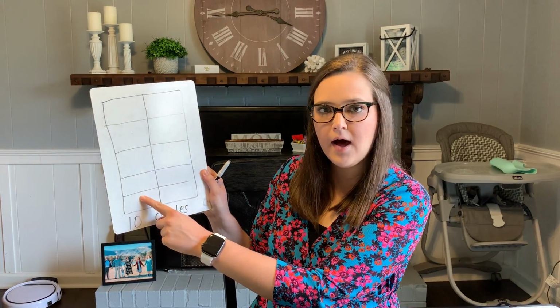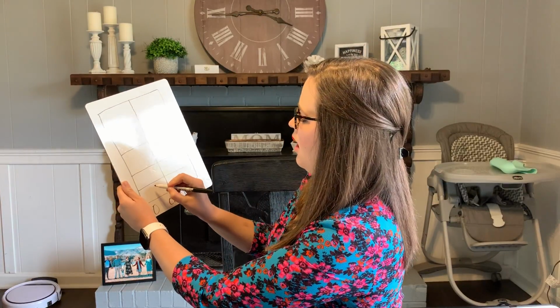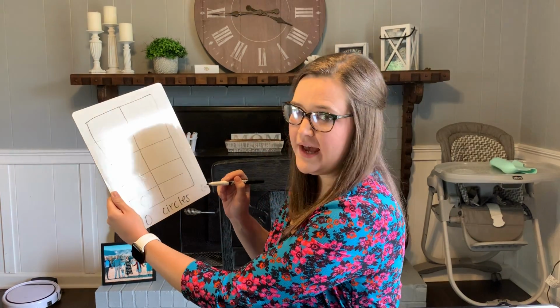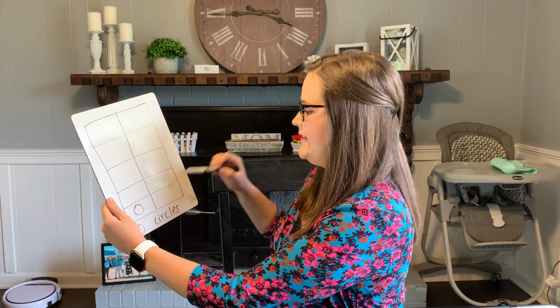Now remember, when you are drawing shapes in the 10 frame, you need to start here at the bottom on the left-hand side, okay? So we're going to start here at the bottom and we're going to draw our circles. There we go, draw our circles, okay? So we're going to draw up and fill up, then we'll start back down here, okay?